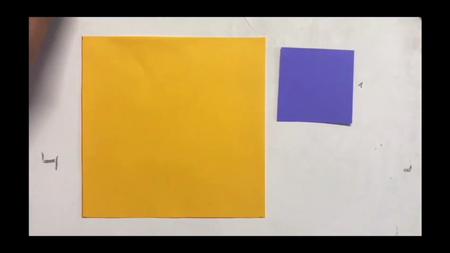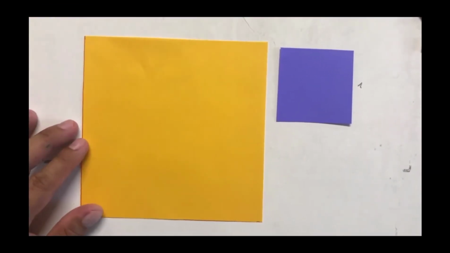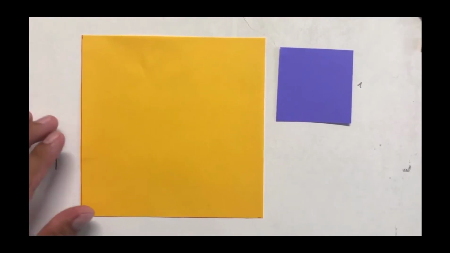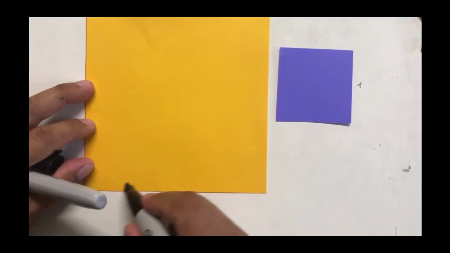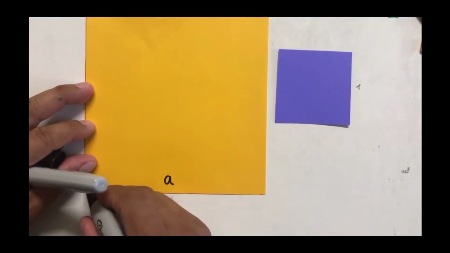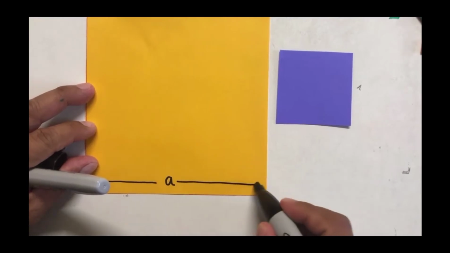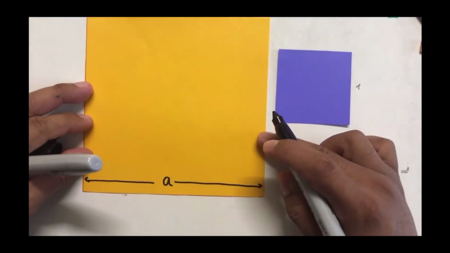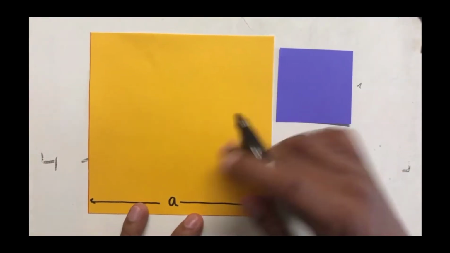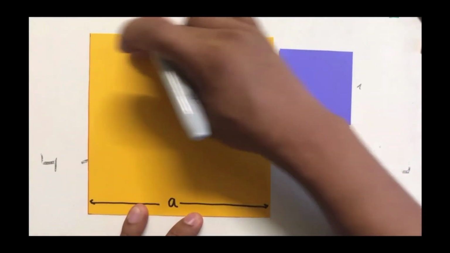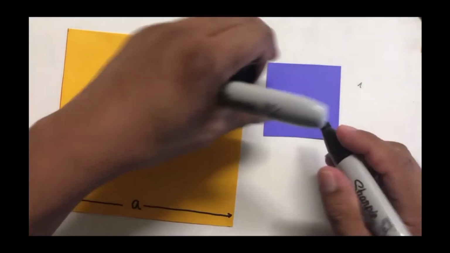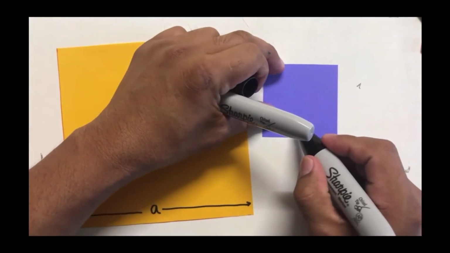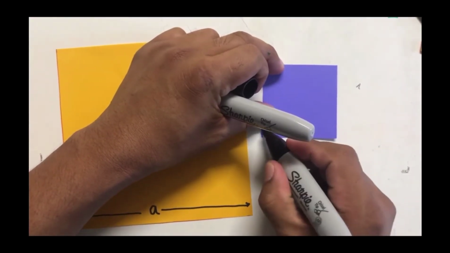So let's visualize the difference of two squares. What I have here are two squares. Let's say that the length of this square is A. So from here going to that part, the length is A. Since this is a square, it's implied that this is also A, this is also A, this is also A. Now let's also suppose that this smaller square has a length of B.